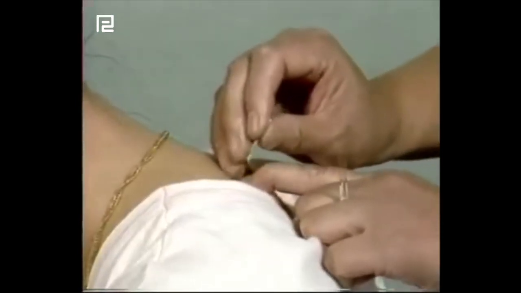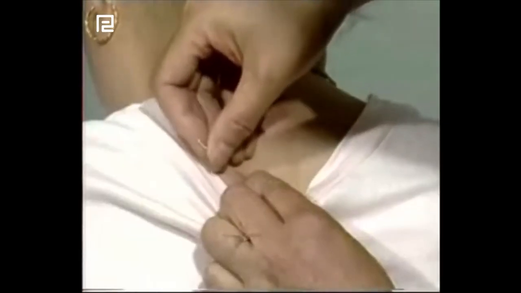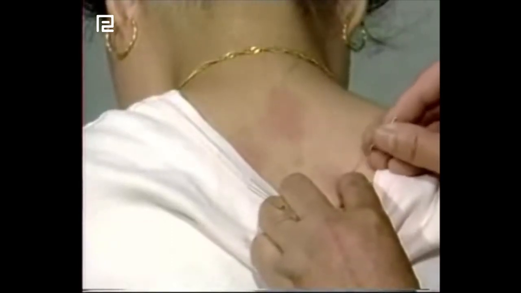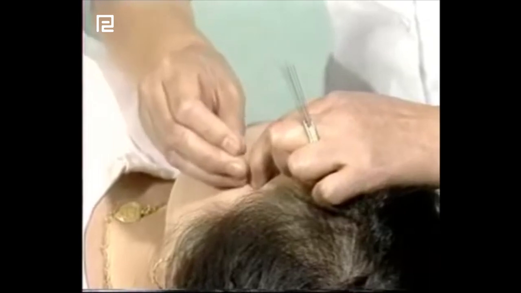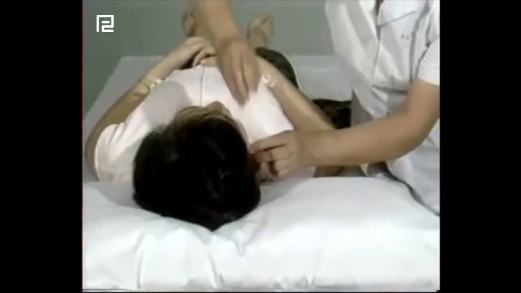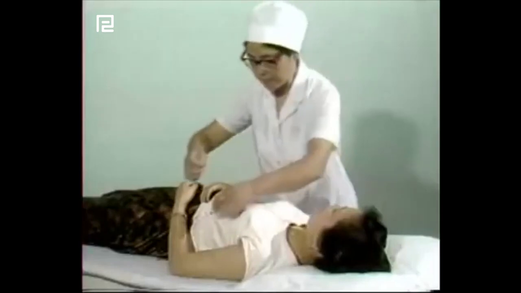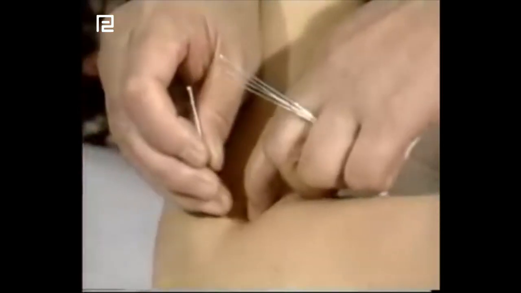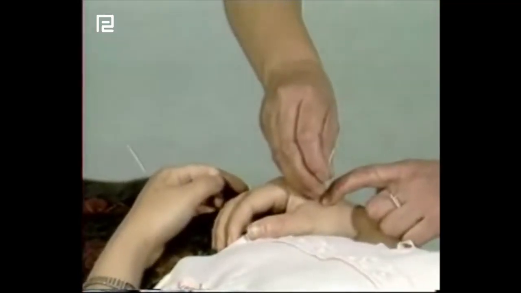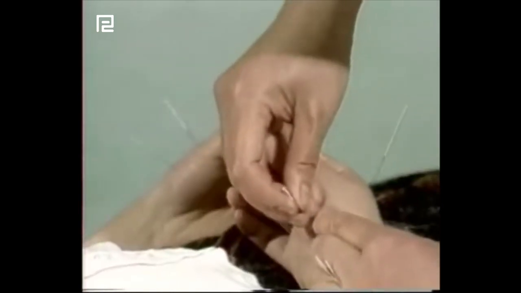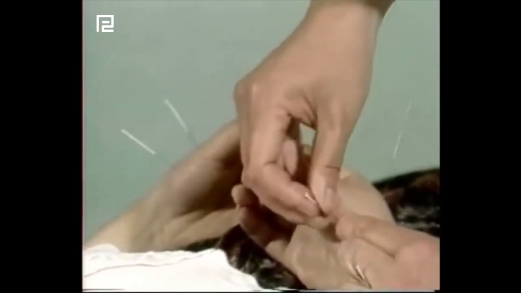First, needle Dazhui, Du 14, and Fengchi, gallbladder 20, towards the spinal column with a twisting and reducing method for half a minute, and withdraw the needles. Then needle Taiyang, extra point, Quchi, large intestine 11, Hegu, large intestine 4, and Yuji, lung 10, with a twisting and reducing method for half a minute, and retain the needles for 10 minutes.